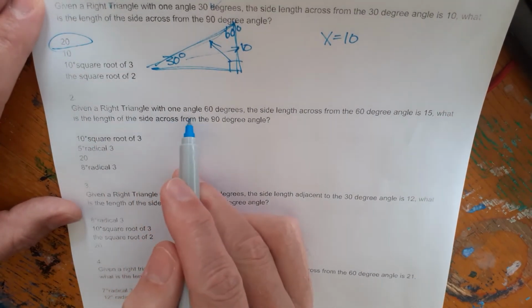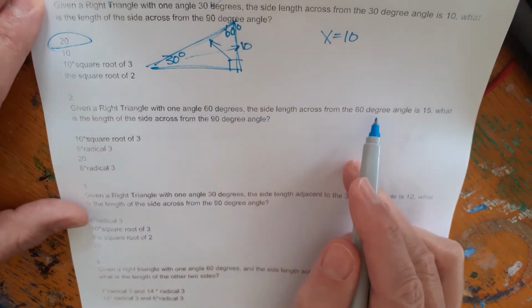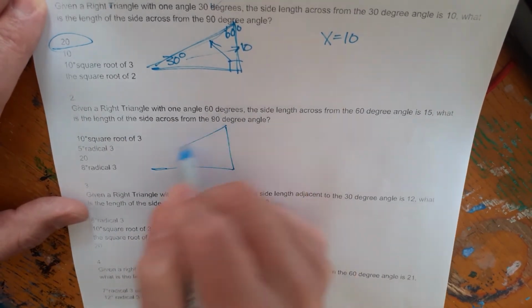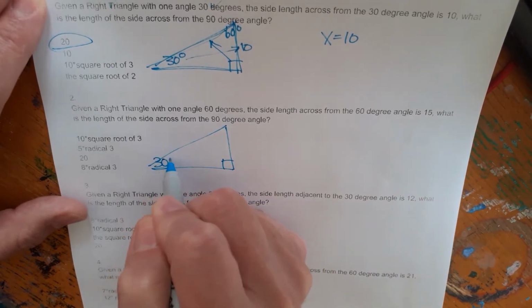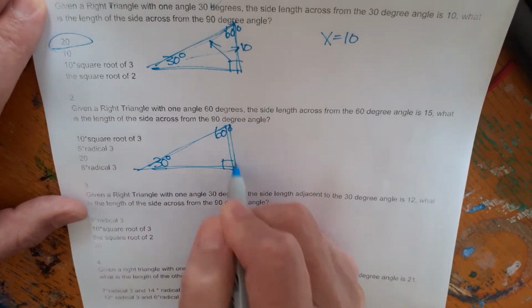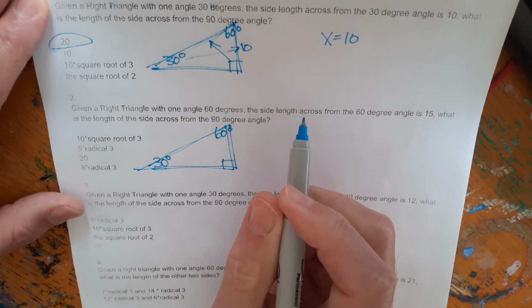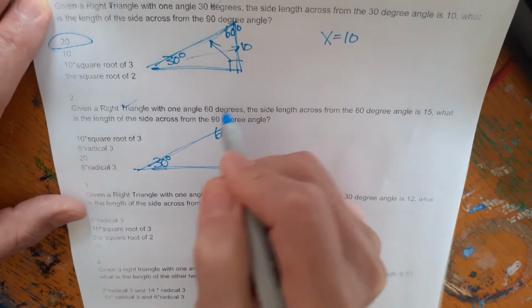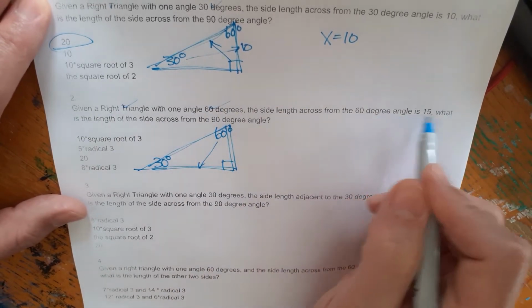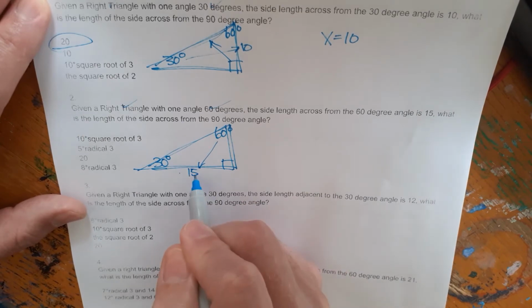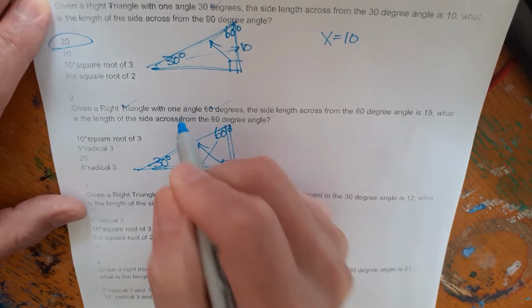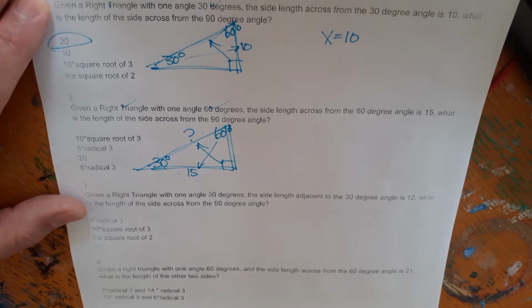Given a right triangle with one angle 60 degrees, the side length across from the 60 is 15. What is the length of the side across from the 90? So let's draw this. Keep it in the same orientation, I like. No reason to go rotating this unless we have to. It starts to get more complicated if we spin it around. So we've got a right triangle, with a 60-degree angle. The side length across from the 60 over here is 15. They want to know this one here, the side across from the 90.